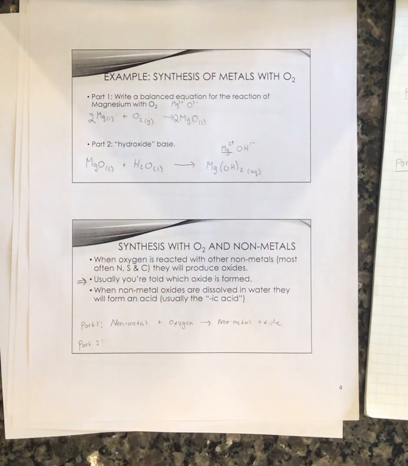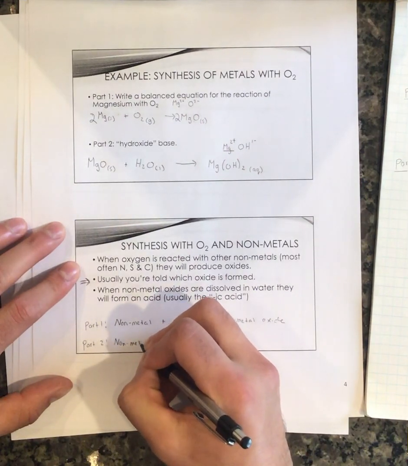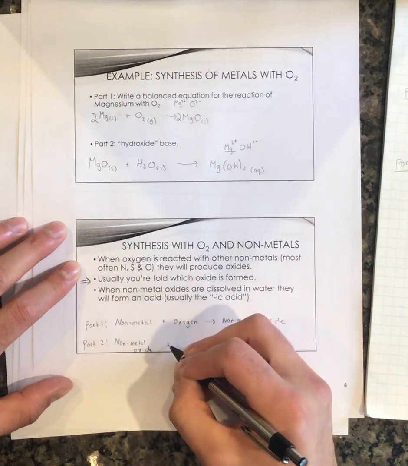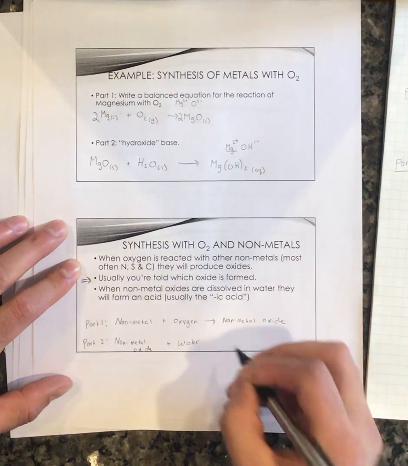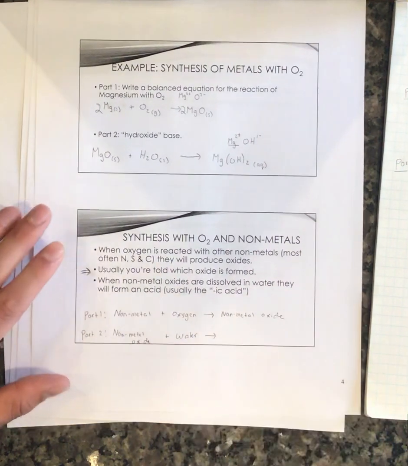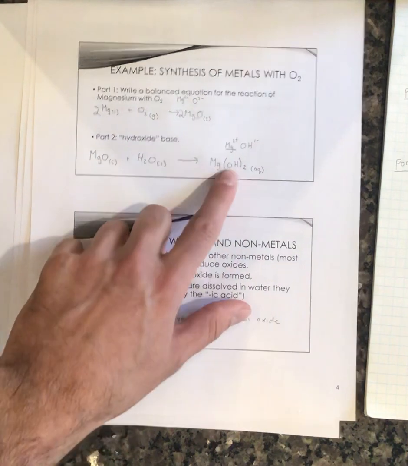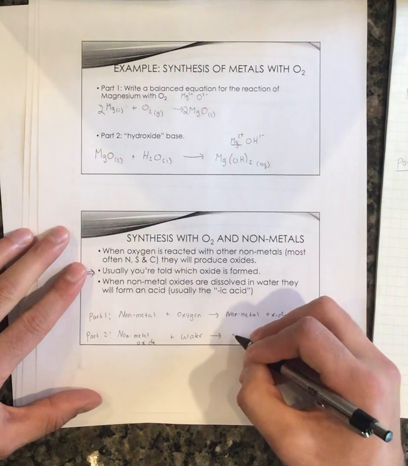Okay, for part 2, we're going to take that non-metal oxide and we're going to mix it with water. Now, when we do this, instead of making a base like we did last time, right? This one here, hydroxide, is a base. We're going to be making an acid.